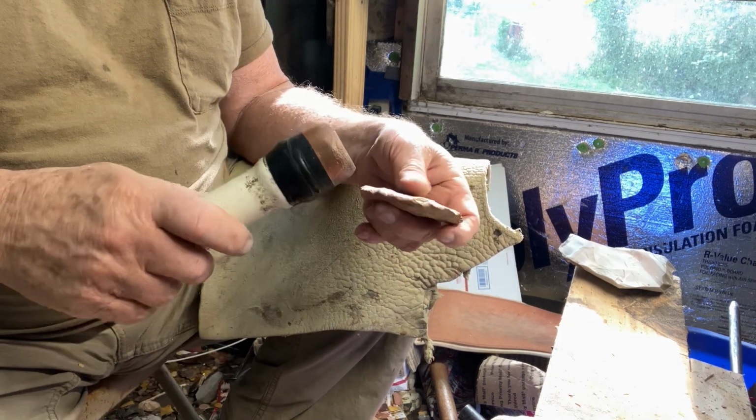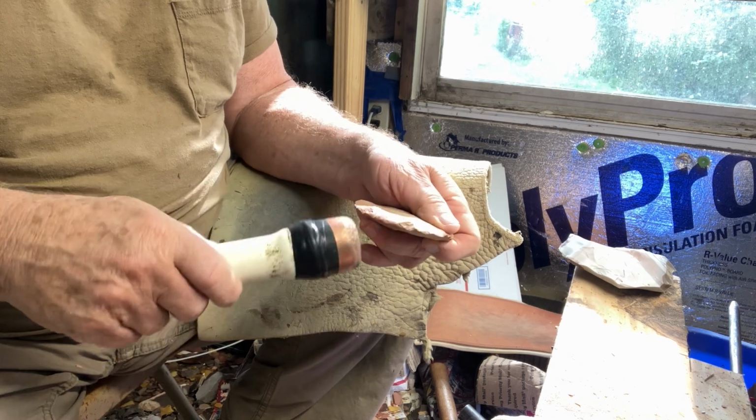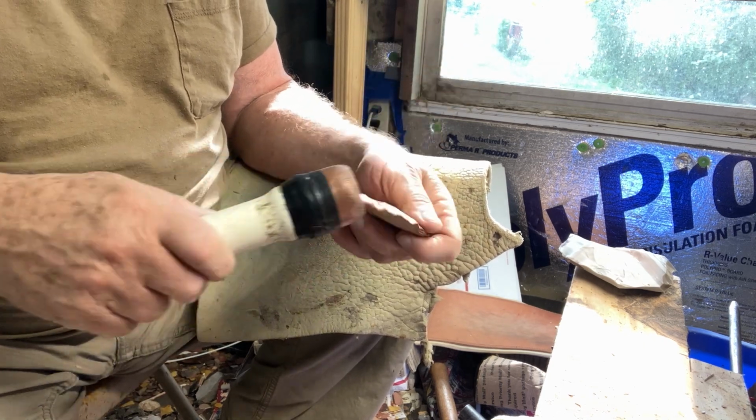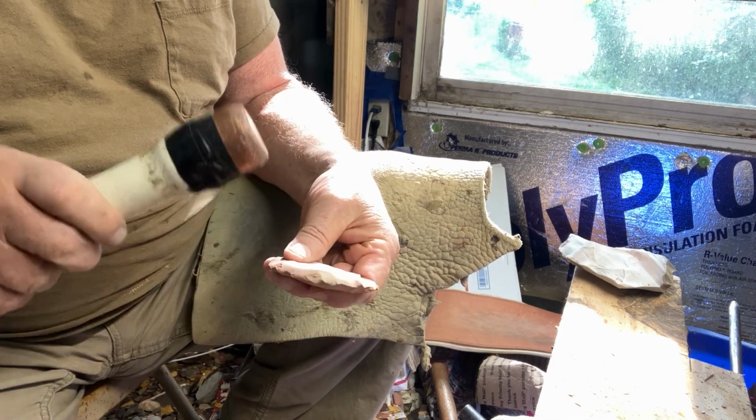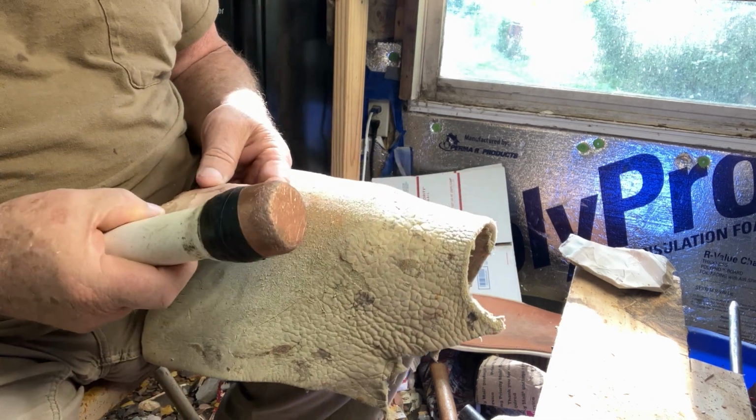for some reason this rock, it seems to be working real good. This is some Tennessee buffalo. That flake run good. I have no problem with that at all. That did great.